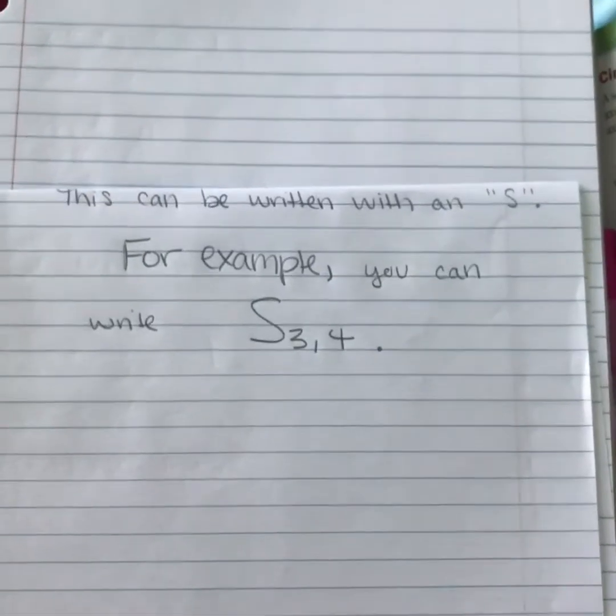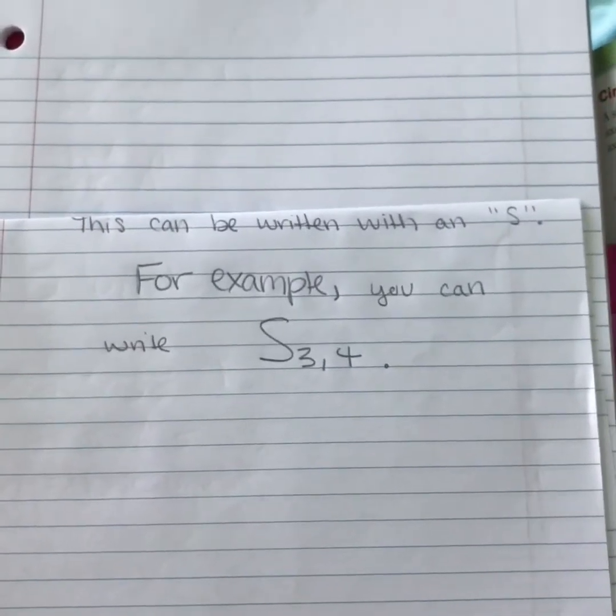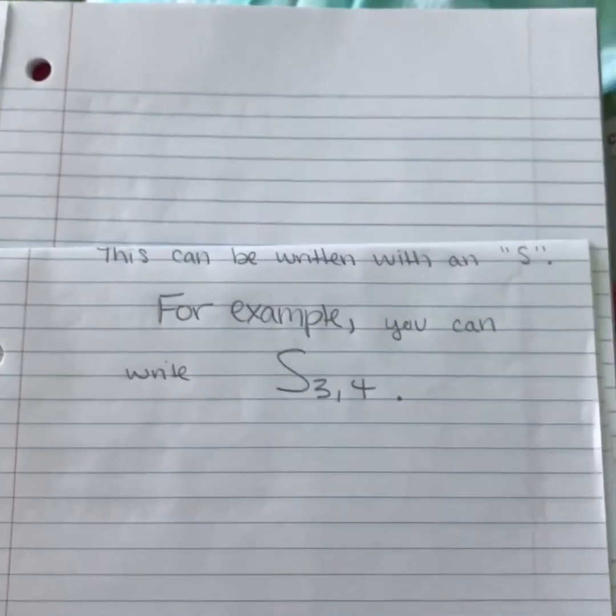Ellipses can be thought of as stretched circles. The transformation of the stretching is called scale change. This can be written with the letter S. For example, you can write scale change 3, 4. Multiply the x and y intercepts by 3, 4 to get the new ellipse.